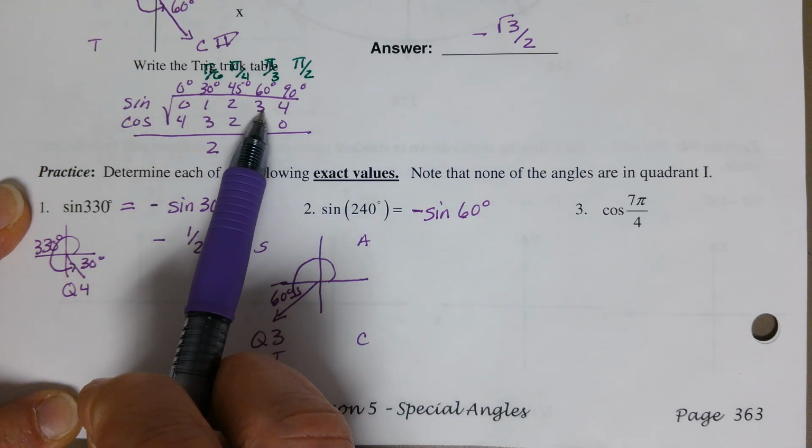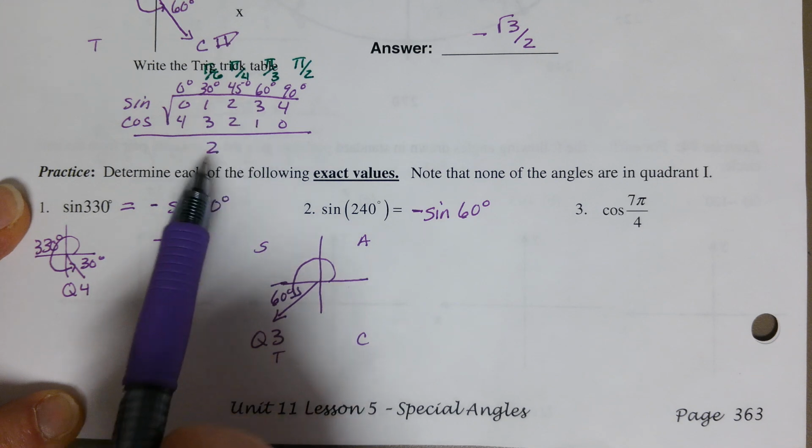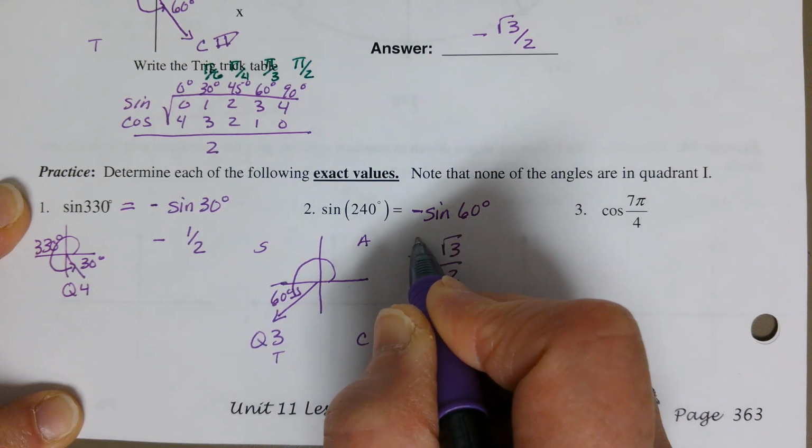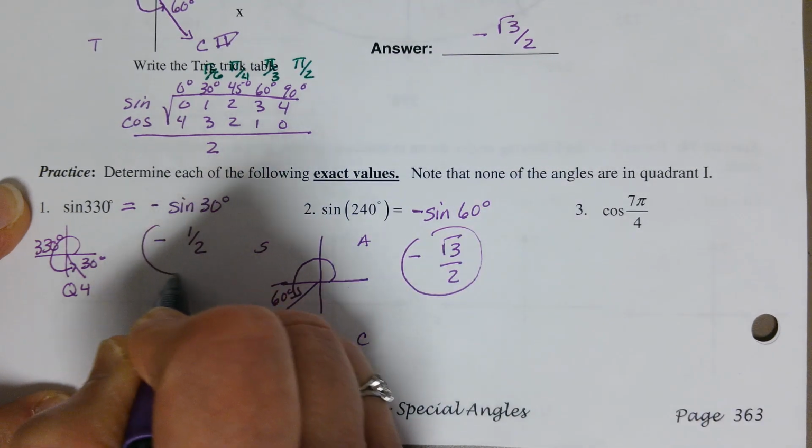Sine of 60 degrees is square root of 3 over 2. So negative square root of 3 over 2. That's our answer there.